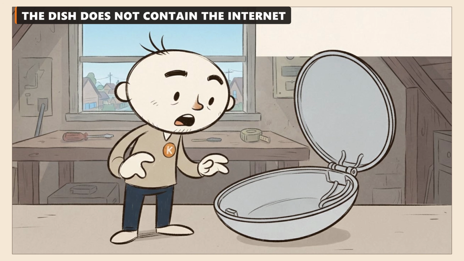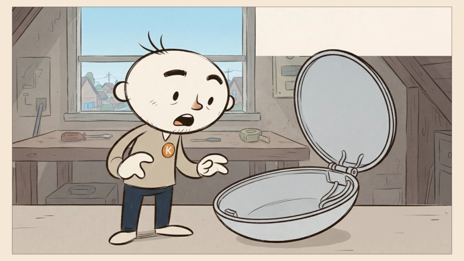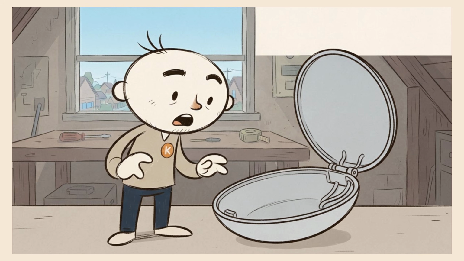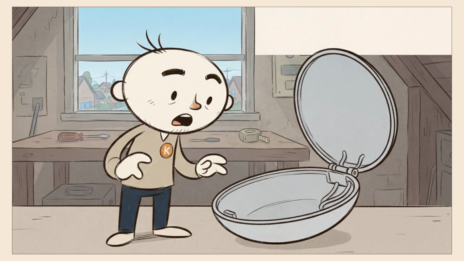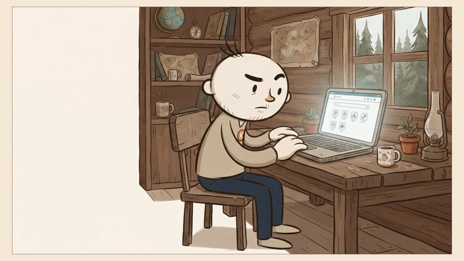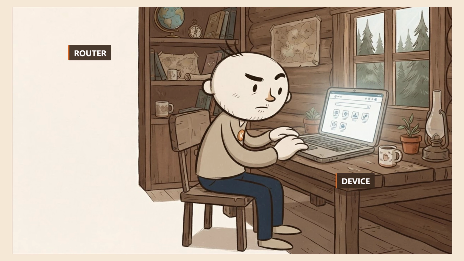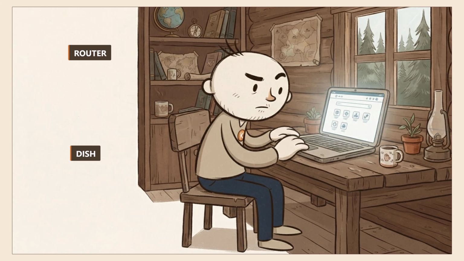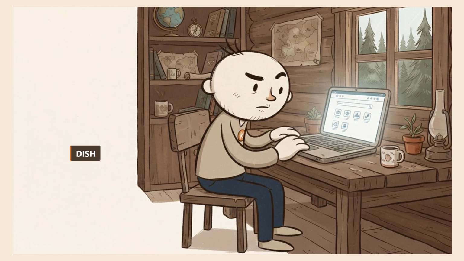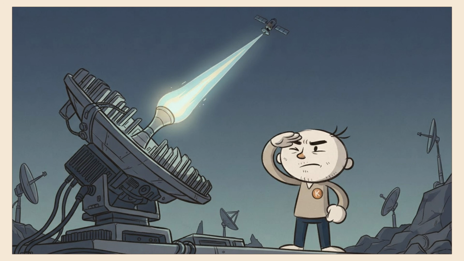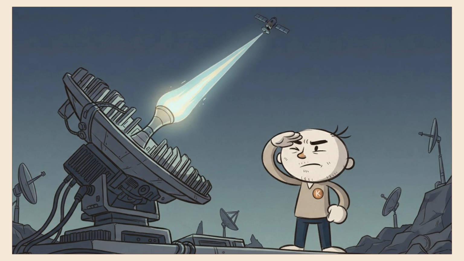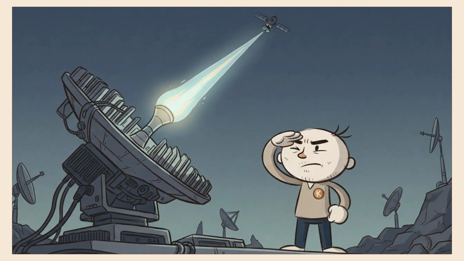First, Starlink does not create the internet. There is no tiny internet factory inside the dish. The dish is simply one entrance into a much larger network. When Kirac opens a website, his laptop sends a request through Wi-Fi to the Starlink router. The router passes it to the Starlink terminal. The terminal converts the data into a radio signal and sends it toward a satellite above Earth.